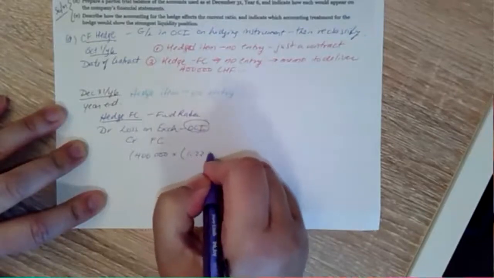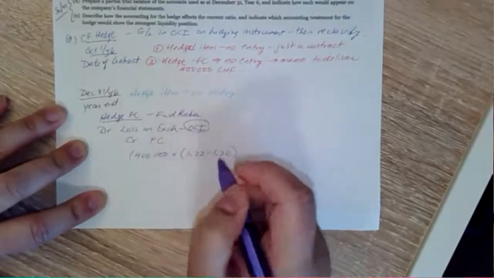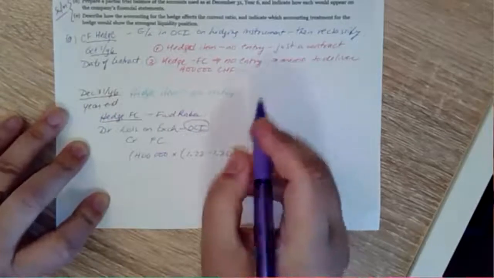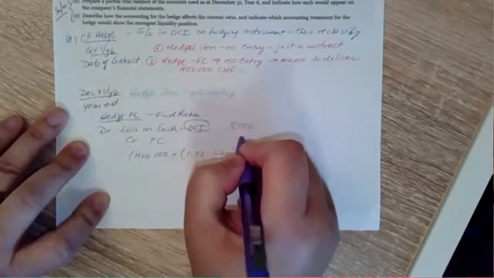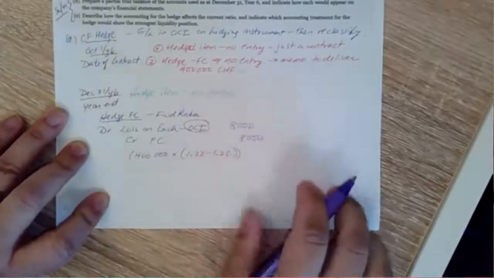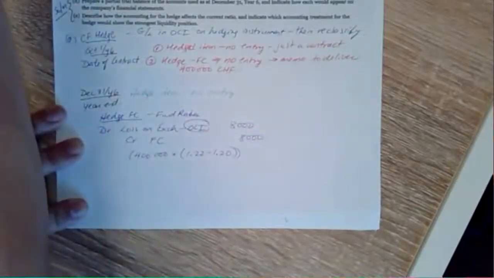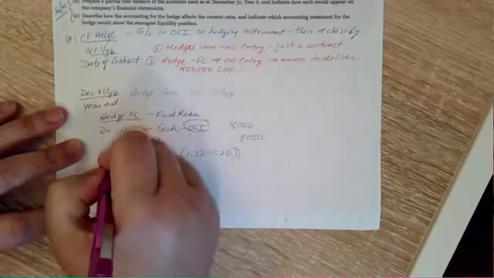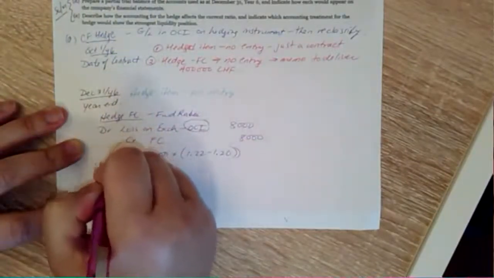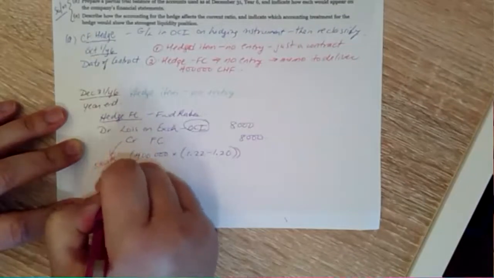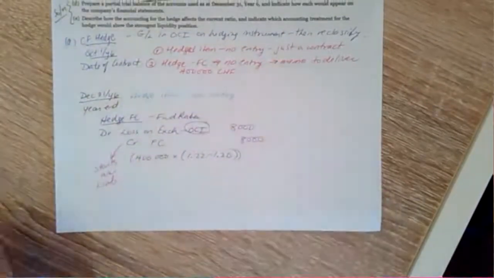So 1.22 minus 1.2. That is going to equal 8,000. Notice this starts as a liability because it's got a credit balance.